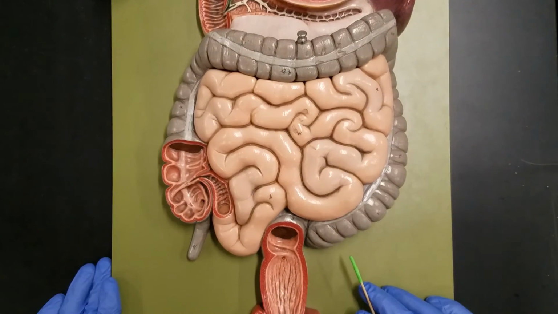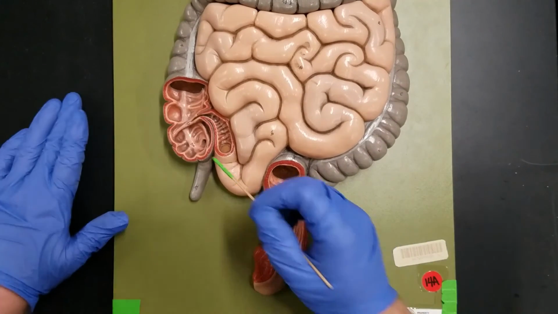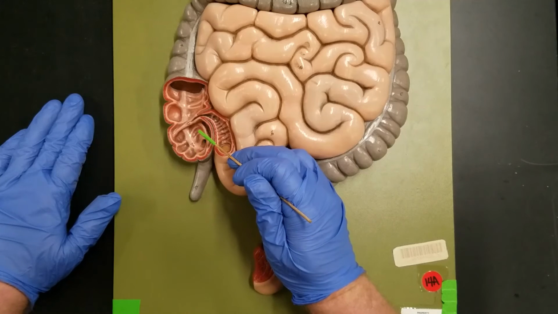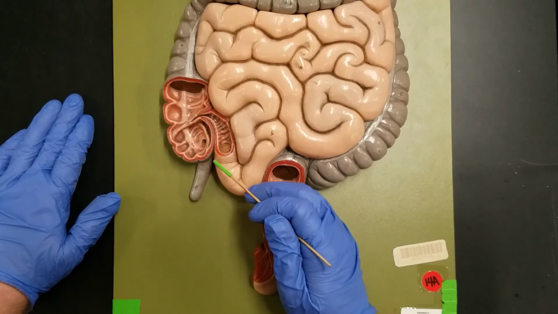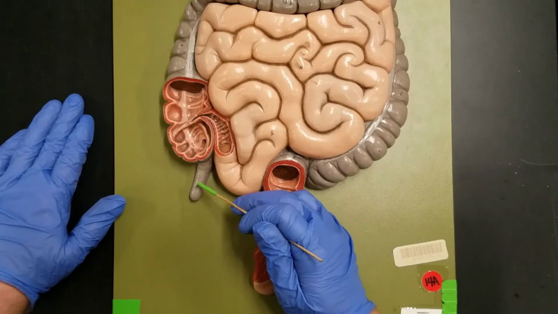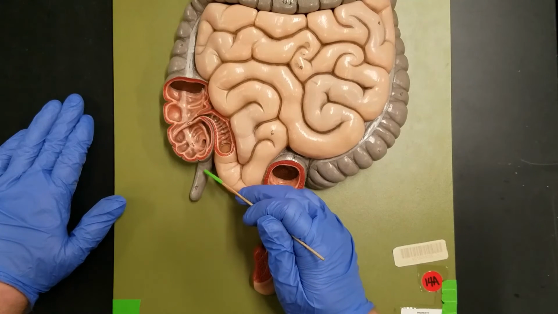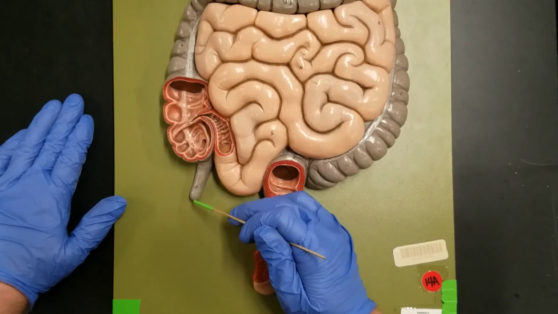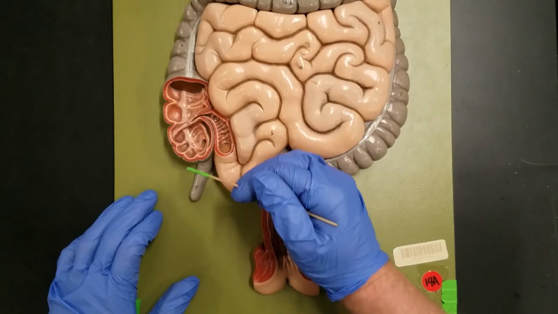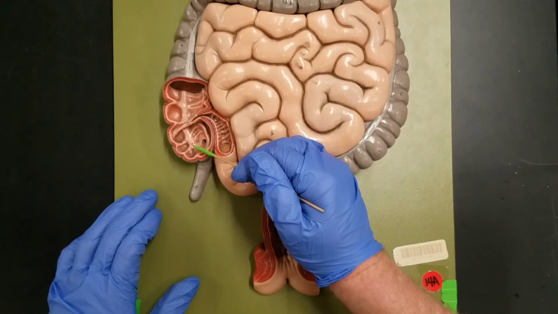The last structure we need to mention, if we look at our cecum, so over here on the lower right side of the body, we can see that attached to the cecum is this little worm-like structure. This is called the appendix. The appendix comes from a verb appendare, which means to hang on, because the appendix hangs on to the cecum.